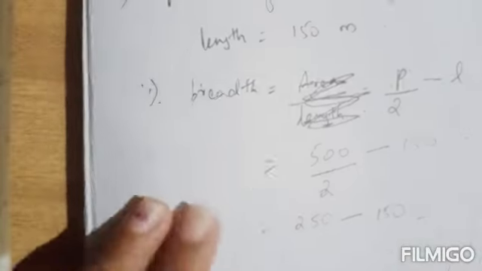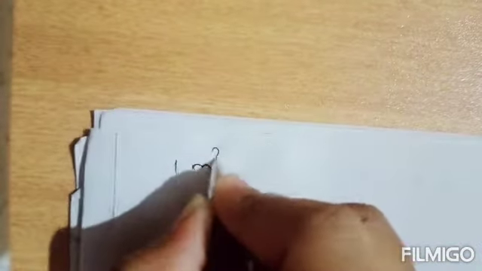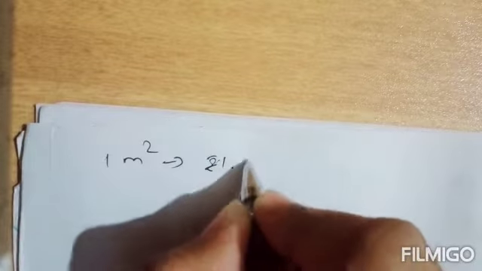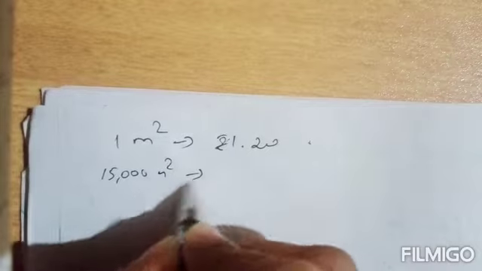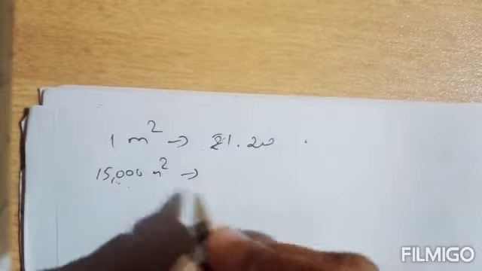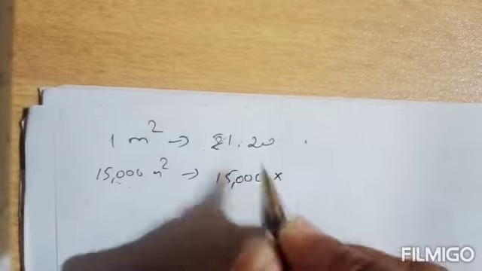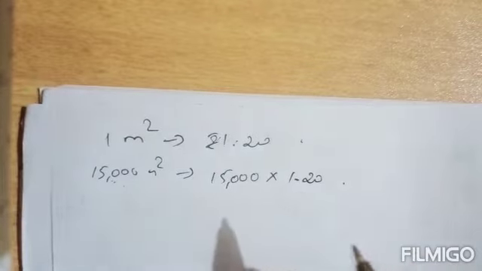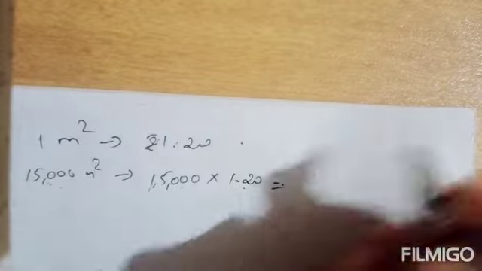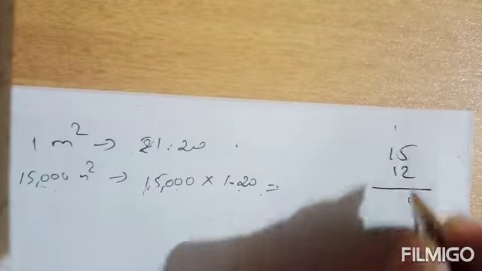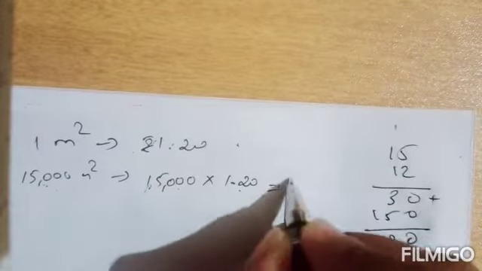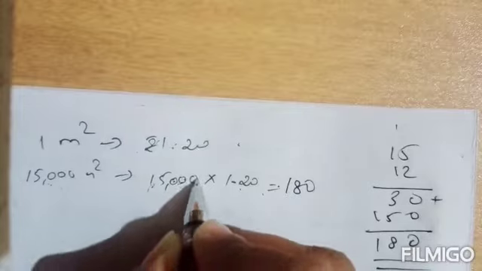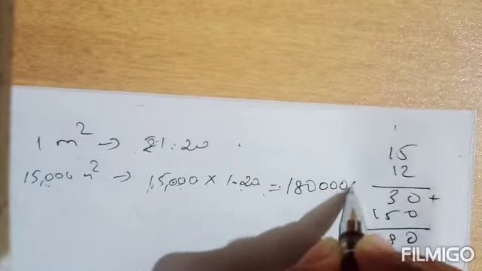Okay, so for 1 meter square the cost is, for plowing 1 meter square the cost is rupees 1.20. So for plowing 15,000 meter square the cost will be, just multiply these two, 15,000 into 1.20. Okay, now 15 into 12 first we can find. You will get 180. How many zeros? 1, 2, 3, 4.